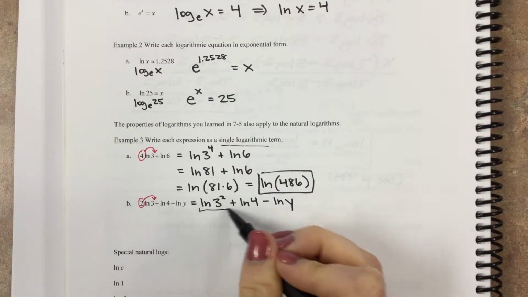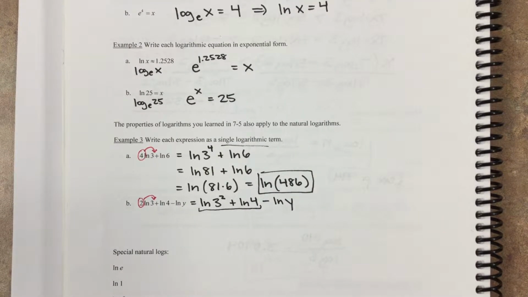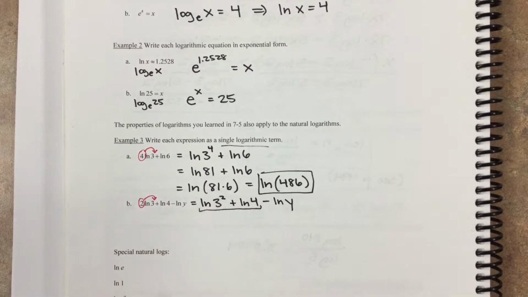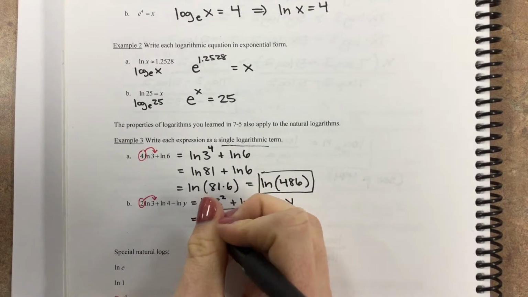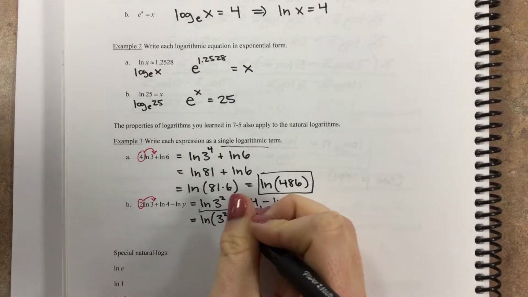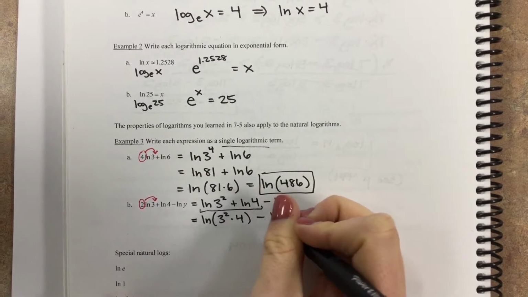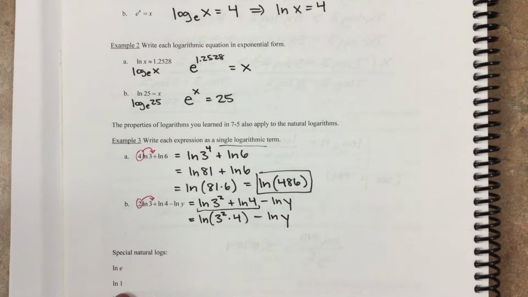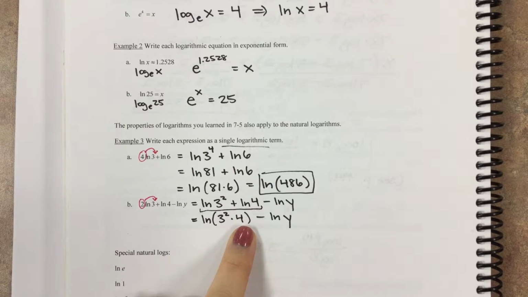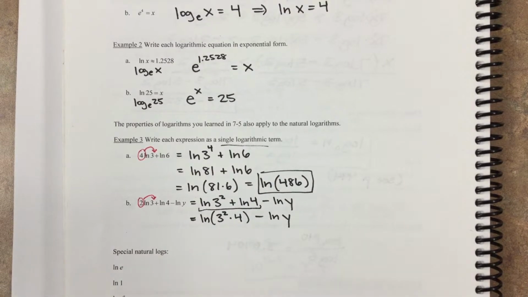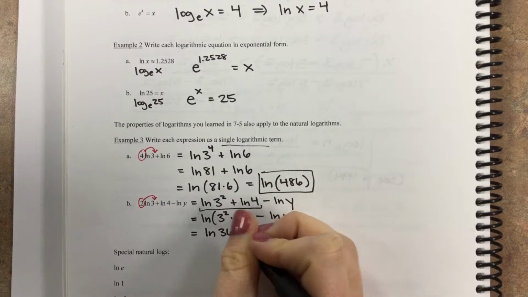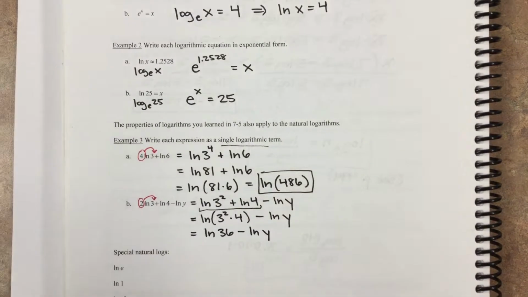So let's just do them 2 at a time. Let's start with this one. That first property that I did right here says that I can multiply these 2 things together and put it inside one log function. So I can multiply 3 squared, which is 9, times 4, and then minus the natural log of y. So I'm going to simplify inside here. 3 squared is 9, times 4 would give me 36. So I've got the natural log of 36 minus the natural log of y.